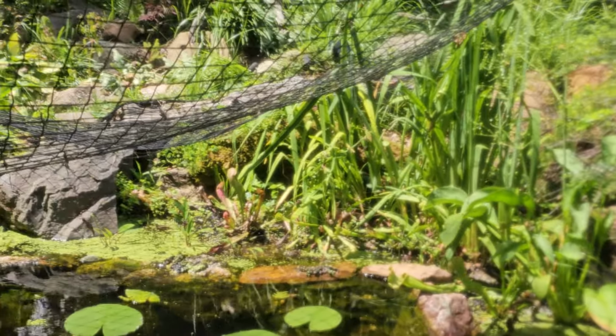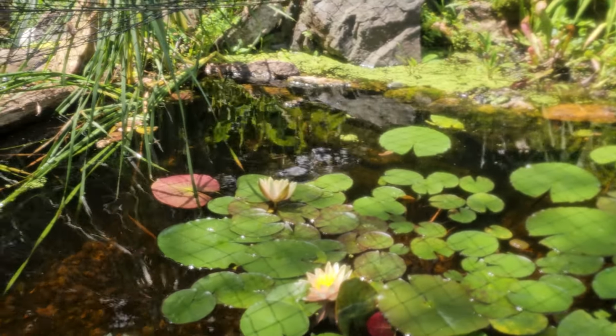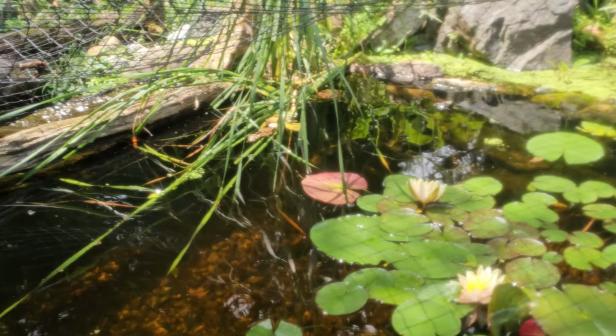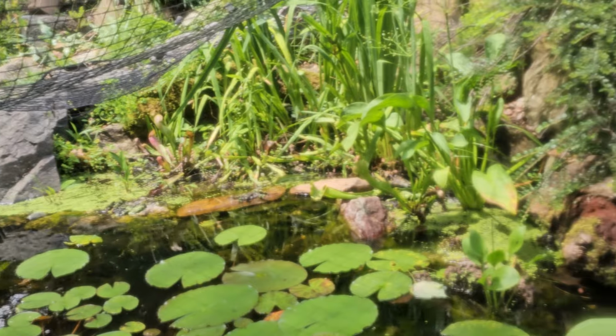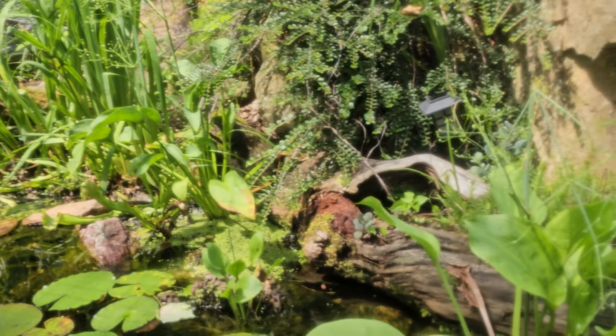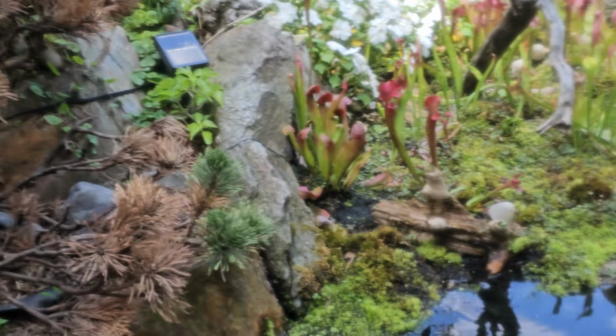So, which do I think is better, the intake bay or the negative edge? I like them both. I think they should both go together. Forget your skimmers, although if you have a really, really big pond, they can certainly be of benefit to an area.